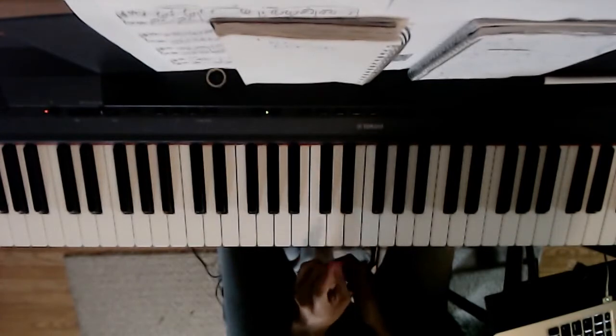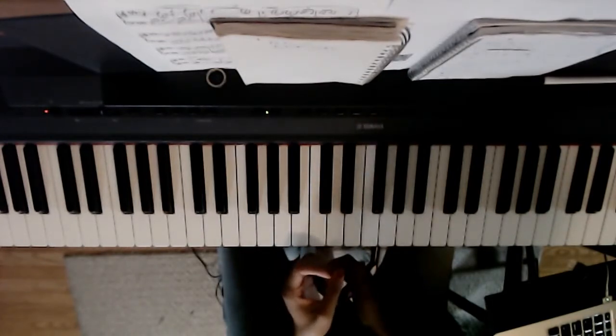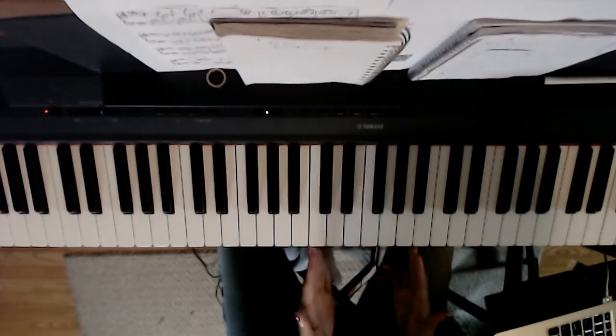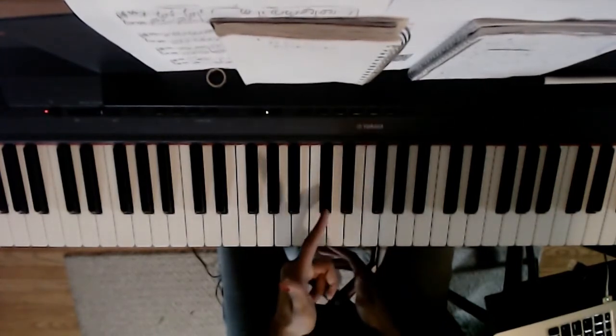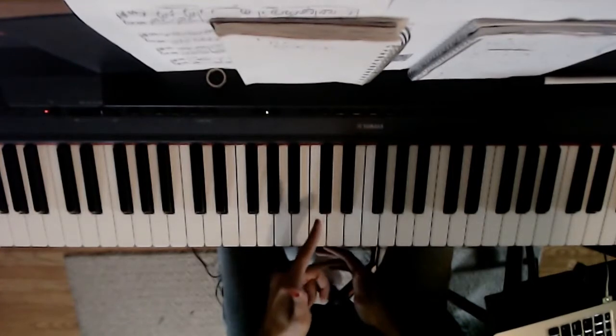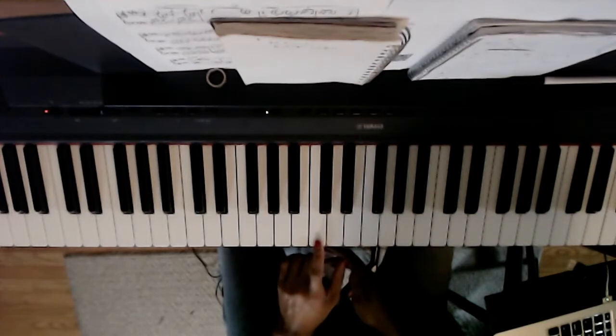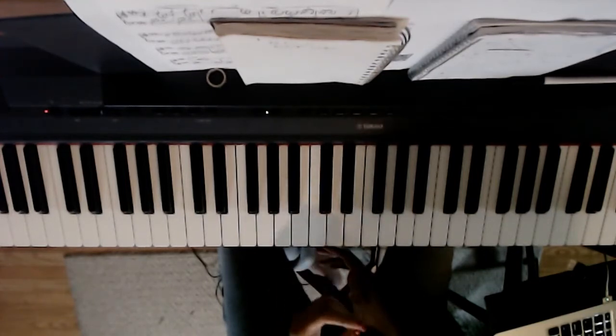So not to be confused with the half note. A half note is a rhythm note, and it represents the length of 2 beats, but a half step is just referring to the distance of 2 keys next to each other on the piano. We're going to use half steps today to be able to build a major triad in any key.